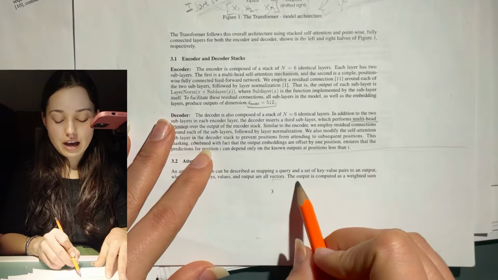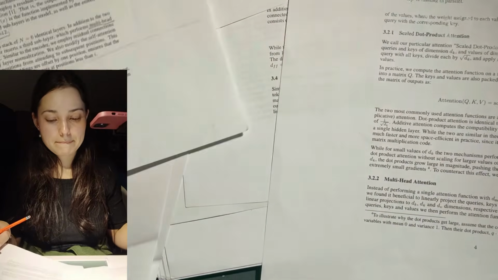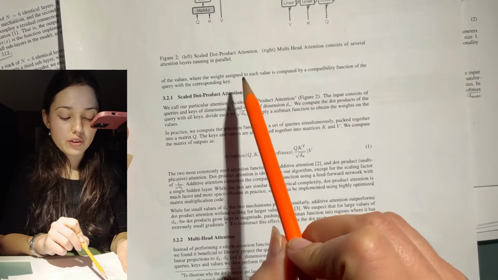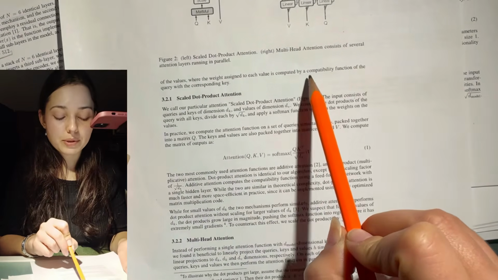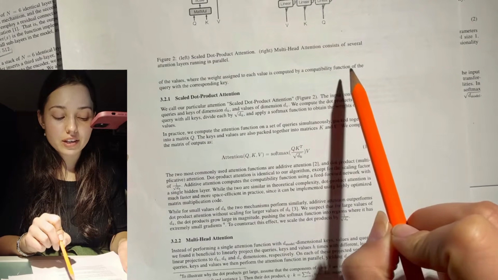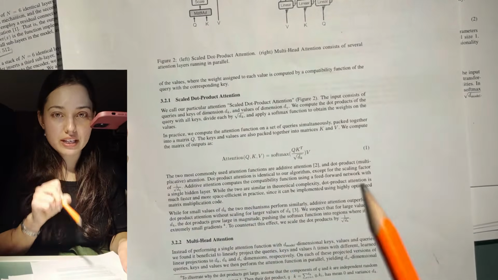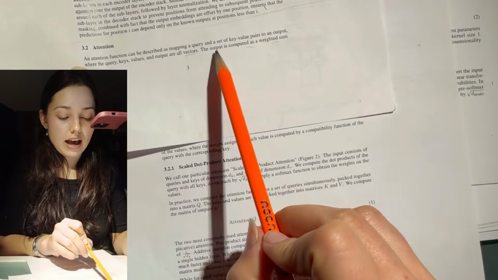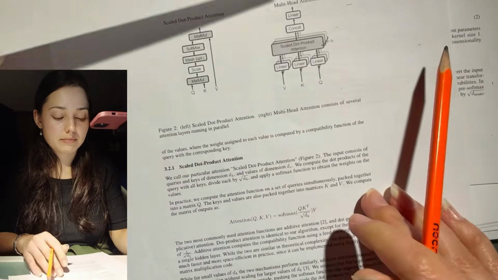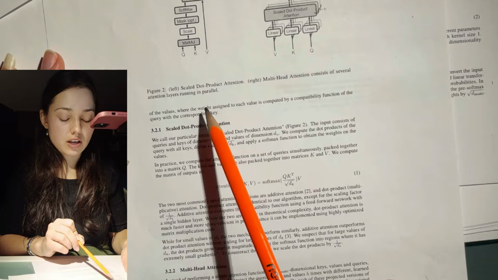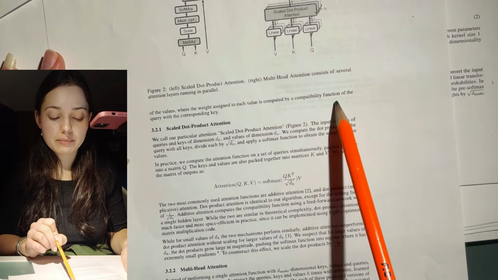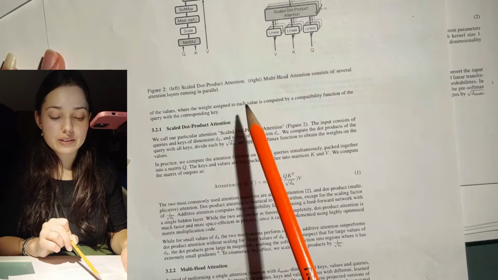Okay, so the output is computed as a weighted sum of the values, where the weight assigned to each value is computed by a compatibility function of the query and the corresponding key.